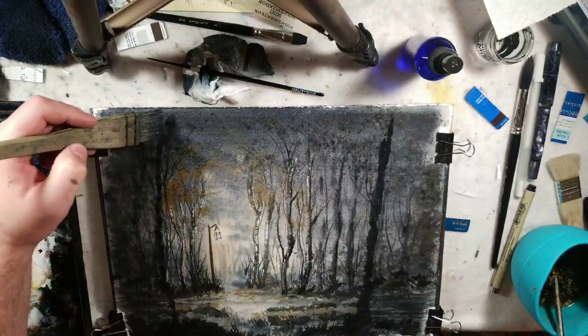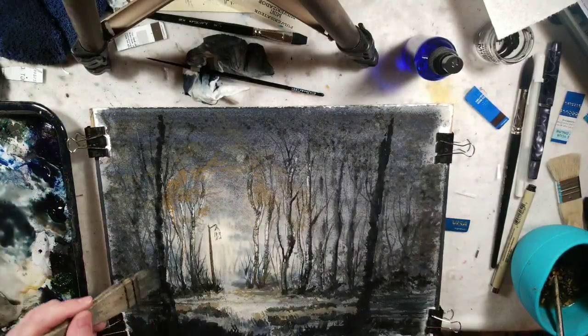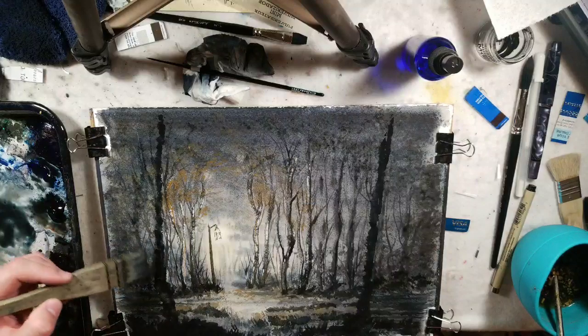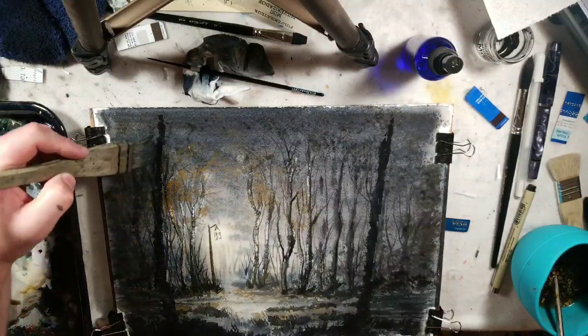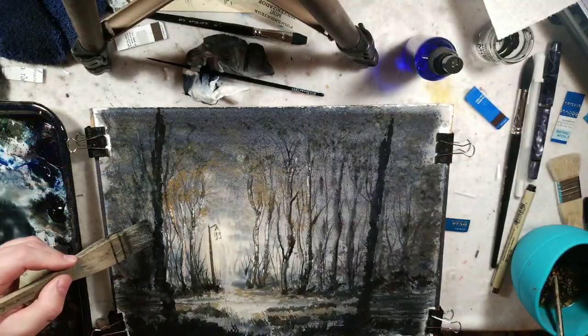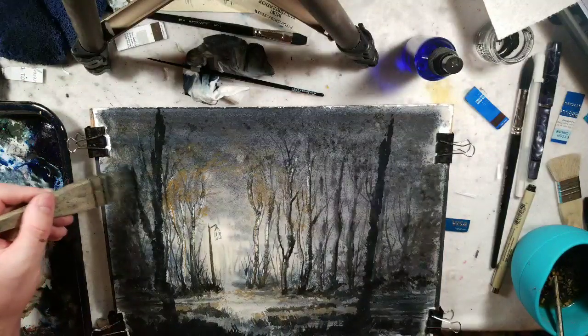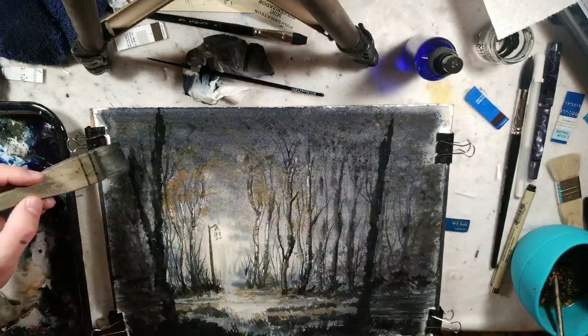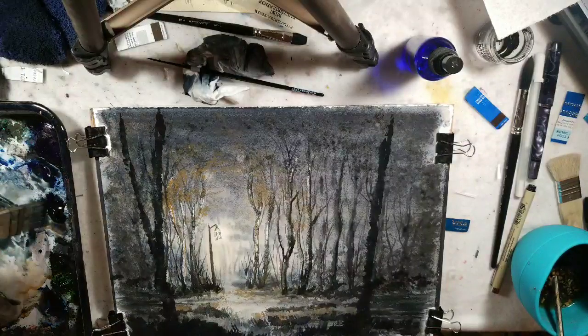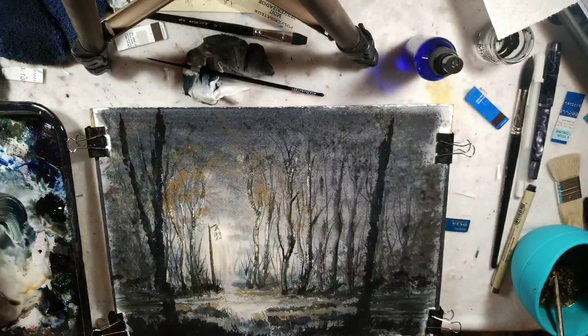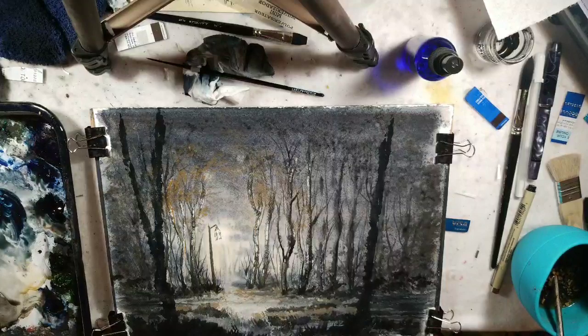I want to see how you guys would paint a nighttime lamppost scene. Maybe I'll have to take a picture. I'll bring out the camera, take one, and post it as a challenge as well.